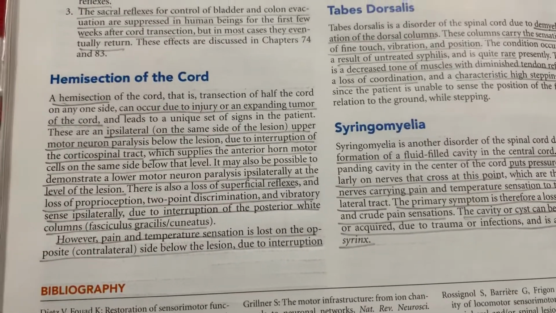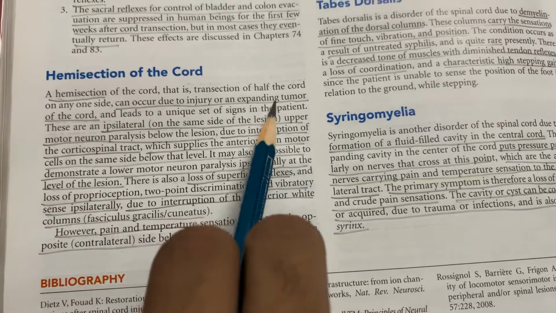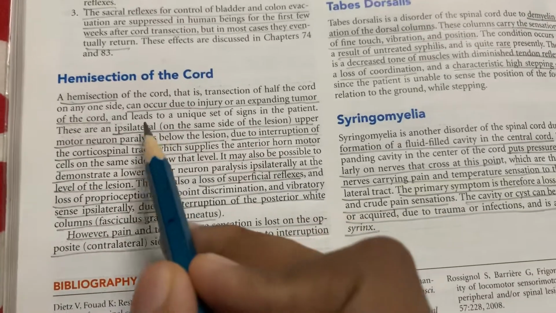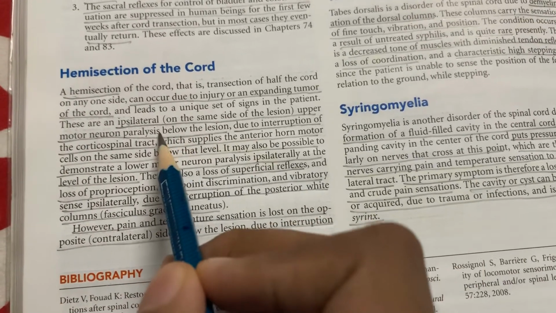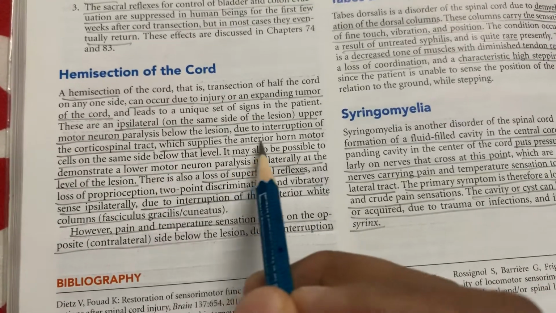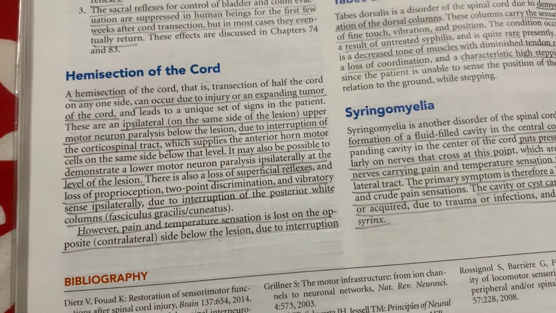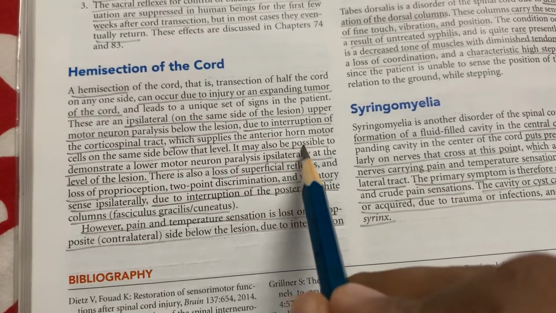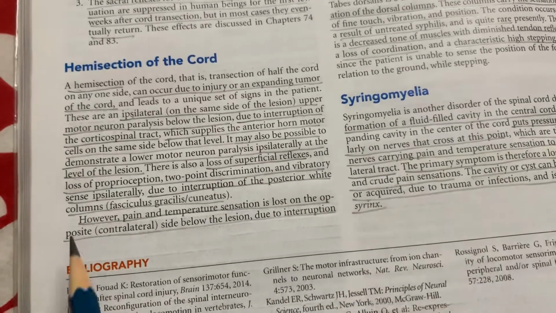A hemisection of the cord, that is transection of half of the cord on any one side, can occur due to expanding tumor of the cord or injury. So there is a unique set of signs here. There is an ipsilateral upper motor neuron paralysis below the lesion due to interruption of the corticospinal tract, which supplies anterior horn motor cells on the same side, ipsilaterally below that level. So UMN paralysis below that level, ipsilaterally. There's also a possibility to demonstrate a lower motor neuron paralysis ipsilaterally at the level of the lesion.